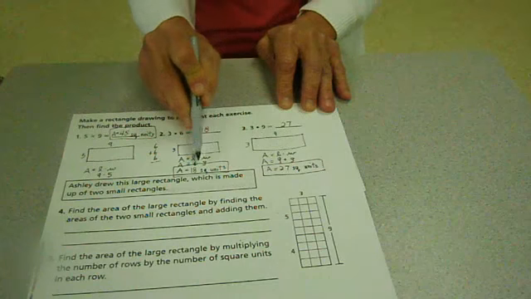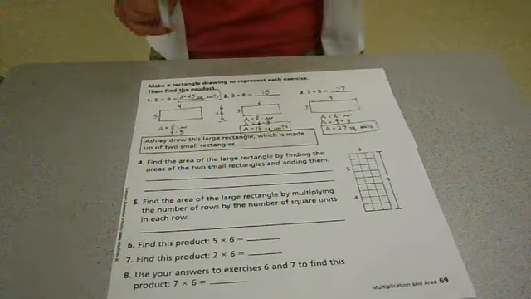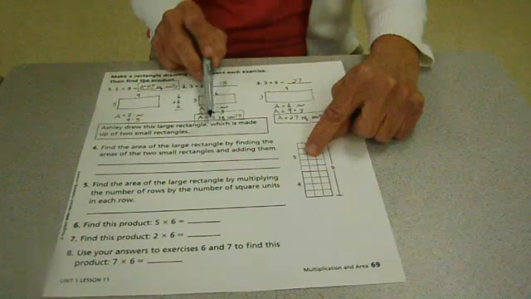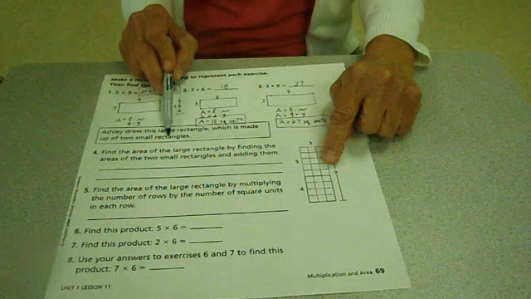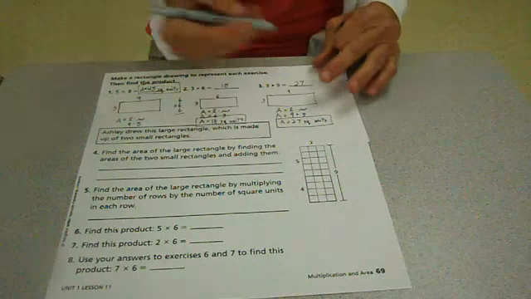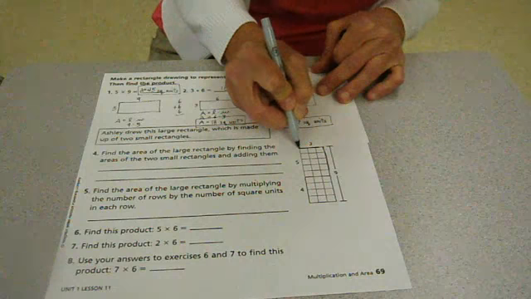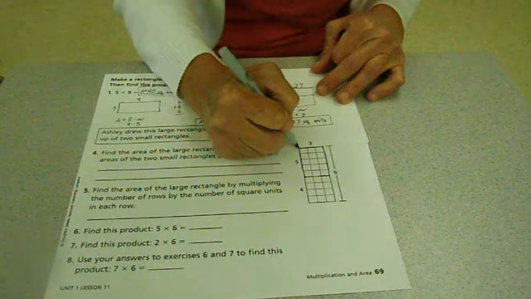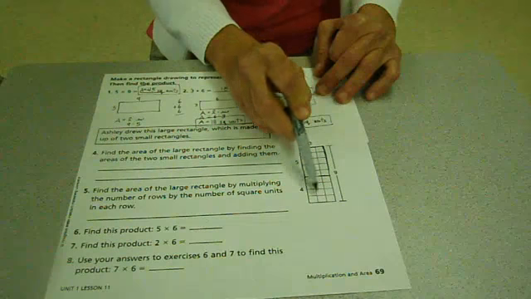But this is what I'm kind of looking for. Okay, Ashley drew this large rectangle, which is made up of 2 small rectangles. So here's one rectangle right here. And we've been doing this in class, so the kids should be familiar with this. And then I have another rectangle down there.